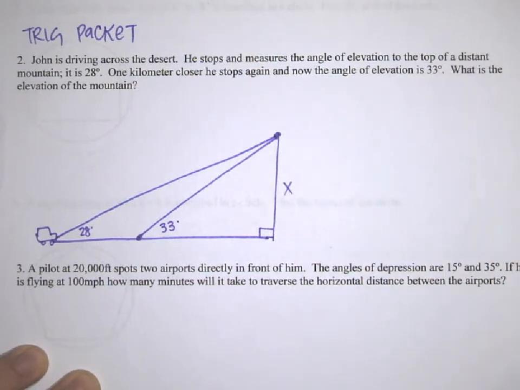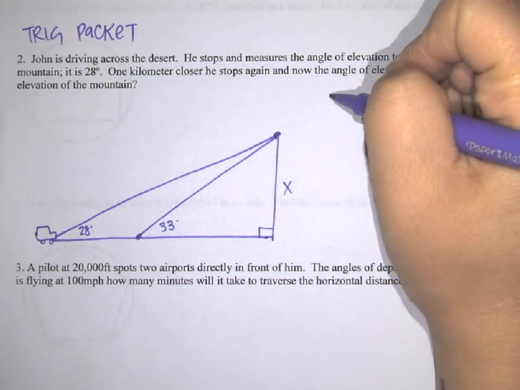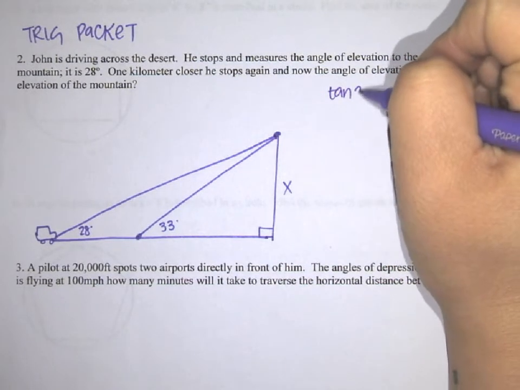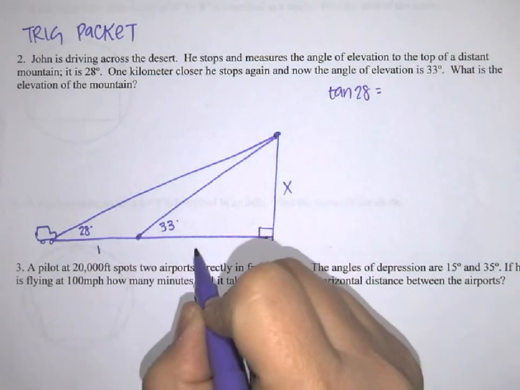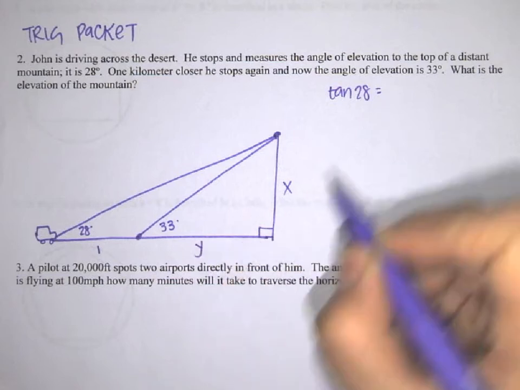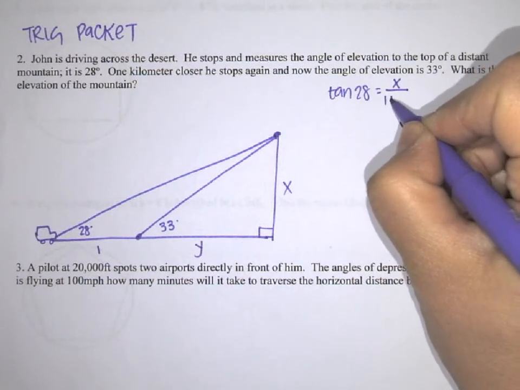We'll call that X. So we have 2 right triangles, so that means we can set up our sine, cosine, tangent 2 ways, with 2 equations. So the first one is tangent of 28 equals, let's label this 1, and we'll call this part y. So opposite over adjacent.